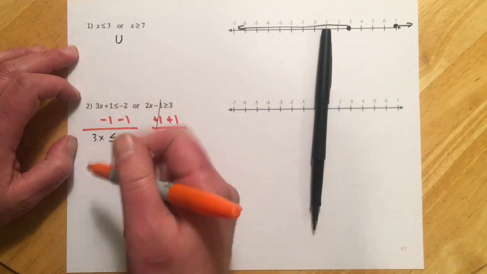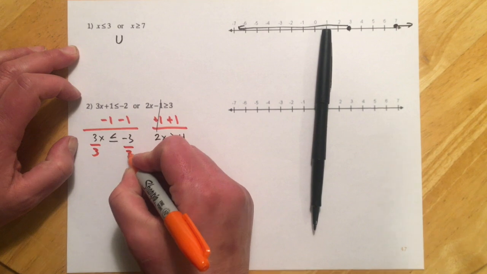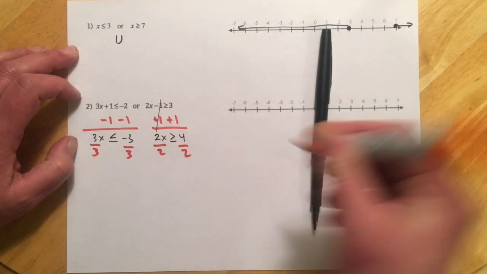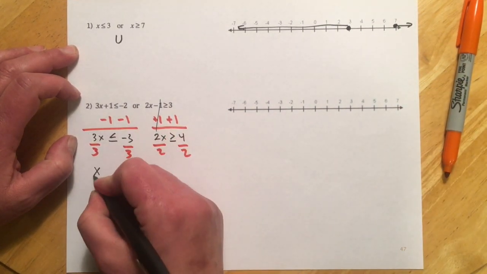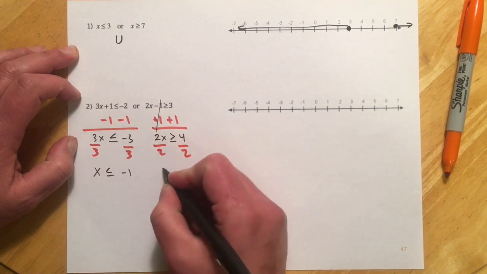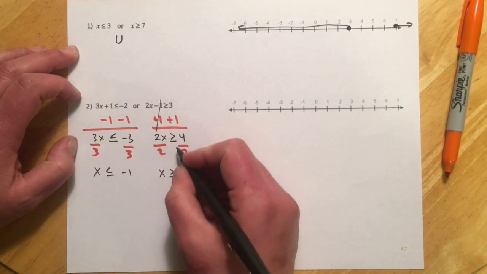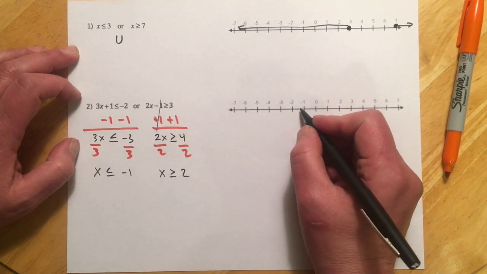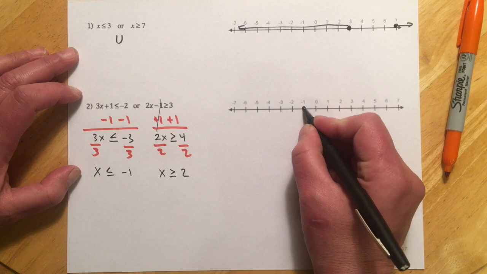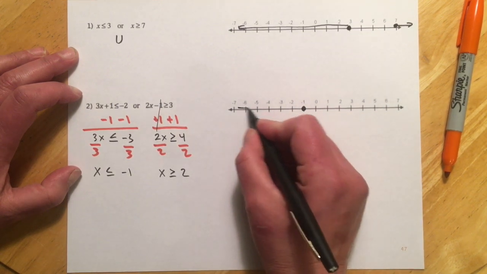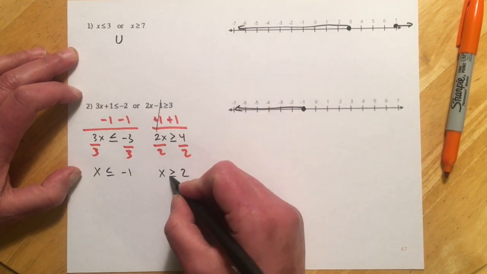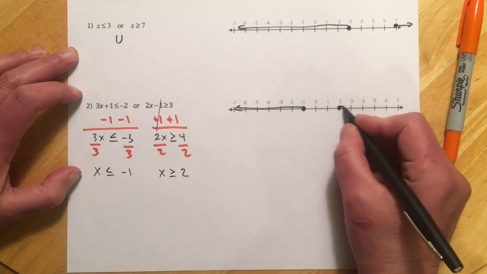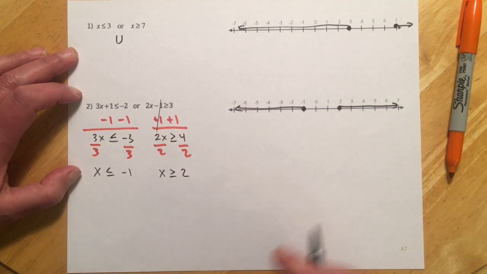And then I'll divide. I'm dividing by a positive, so no sign flips. And x is less than or equal to negative 1, and x is greater than or equal to 2. So if we graph our solution set now, we're going to go to negative 1, and we'll have a solid dot going to the left. And then from 2, we'll have a solid dot going to the right.